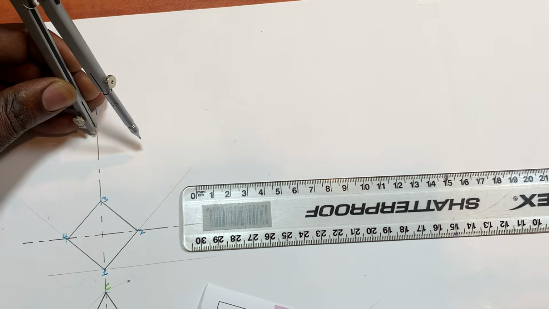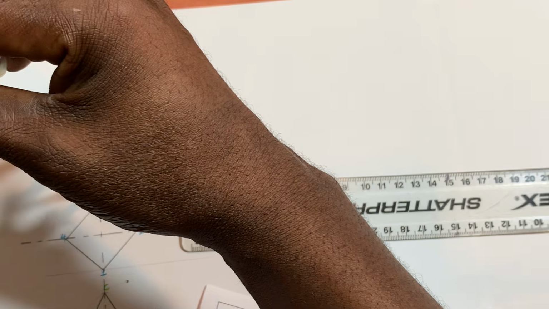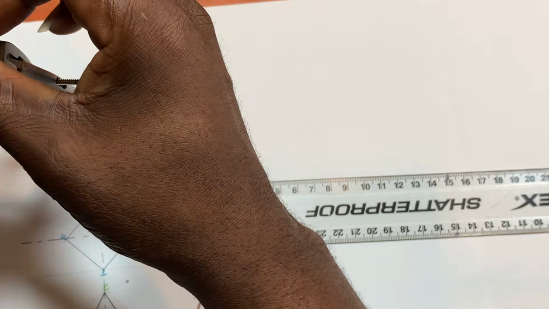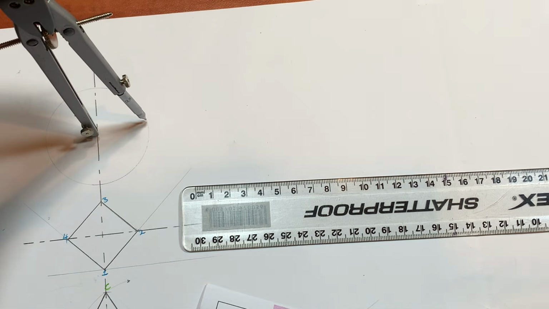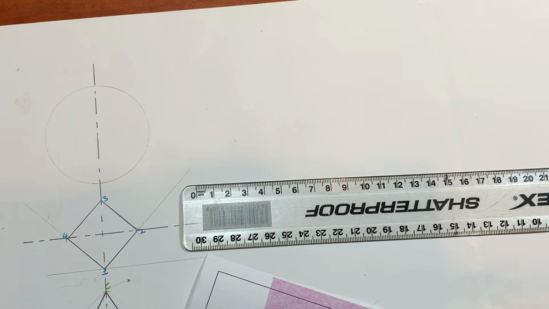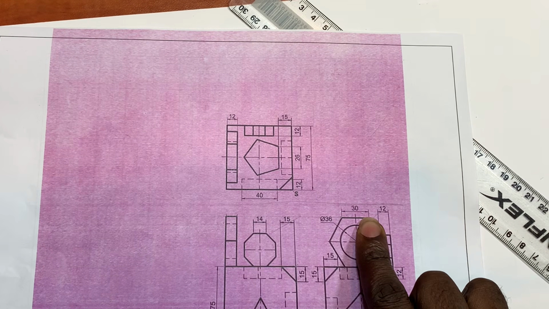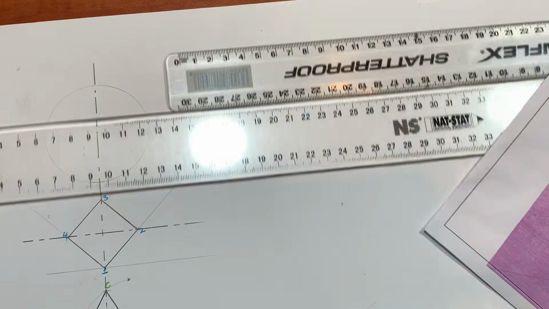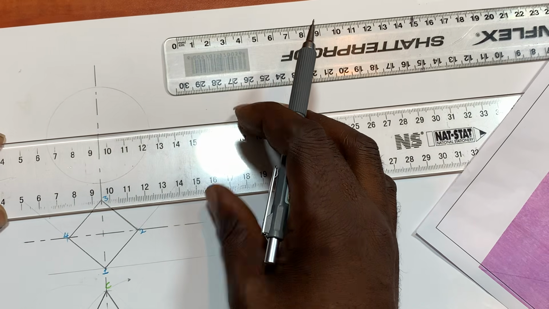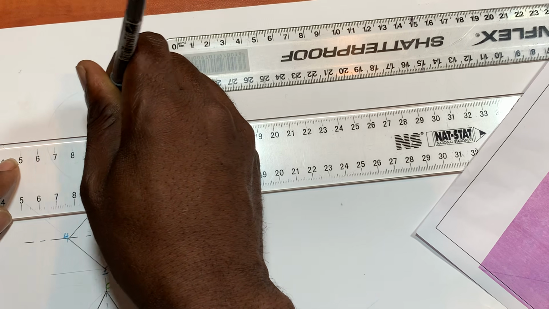But you are not restricted to say that they must be aligned. You can just draw them anywhere as long as the space is convenient for you. So this is a circle of radius 30. Why? Because I want to get a hexagon of 30, isn't it? So with that, where were you placing your drawing compass? Right here. So I'll just draw a horizontal center line.